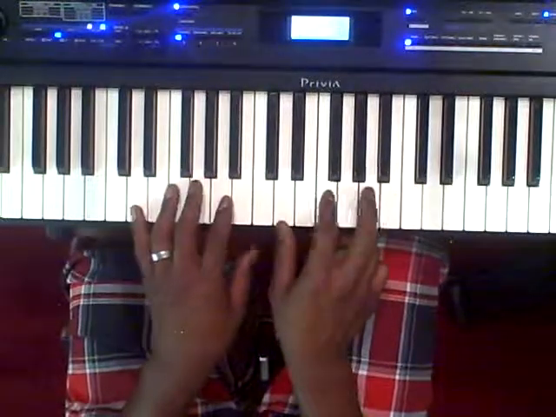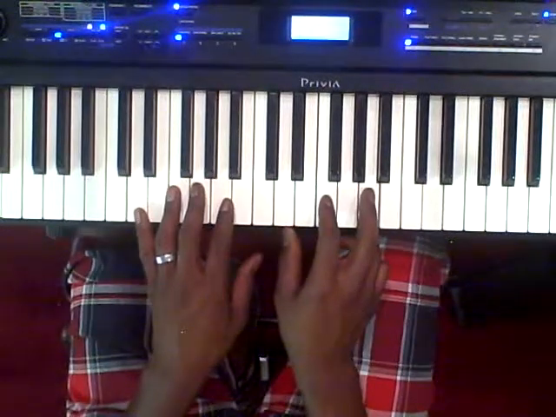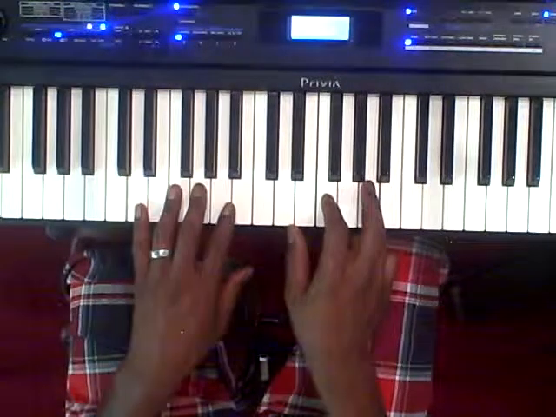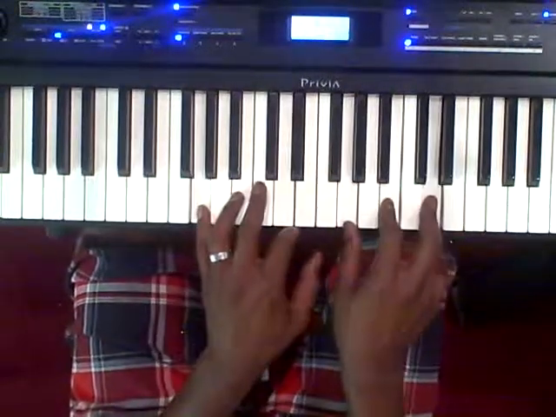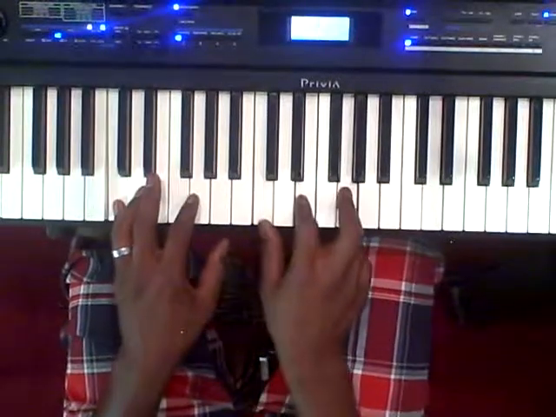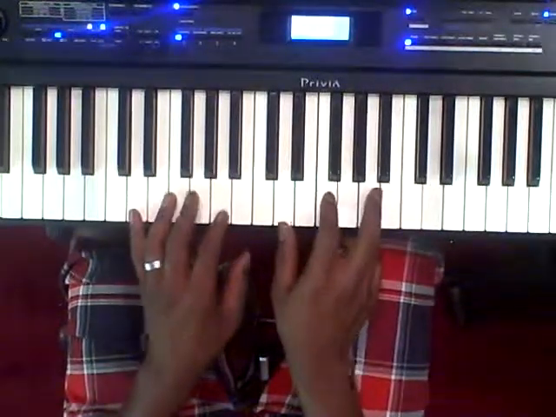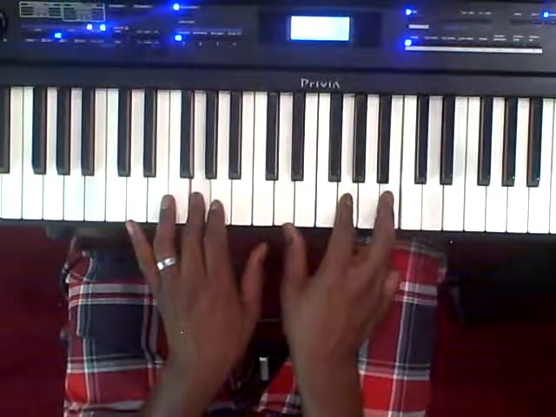Let me do it the old way, without using inversions. You call it root position. Let me show you how it sounds in root position. 2, 5, 1. Doesn't sound bad, but you can do it like this, and it's easier.